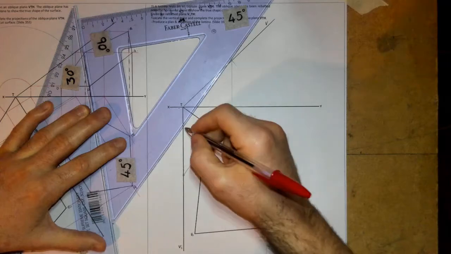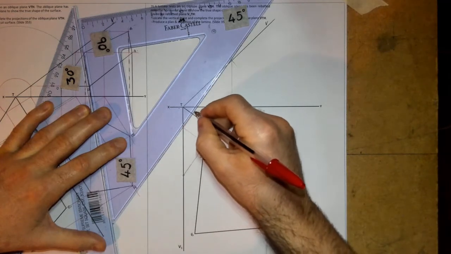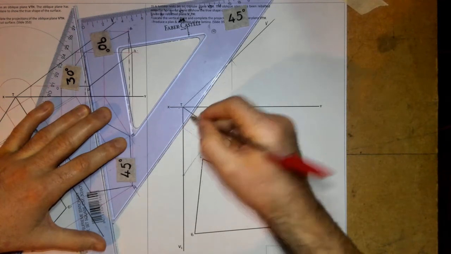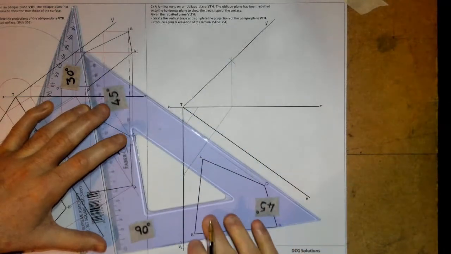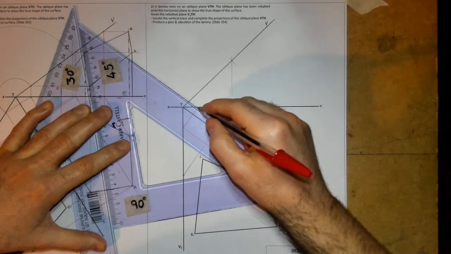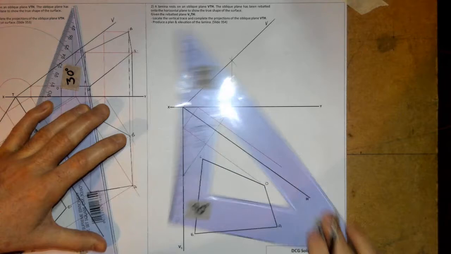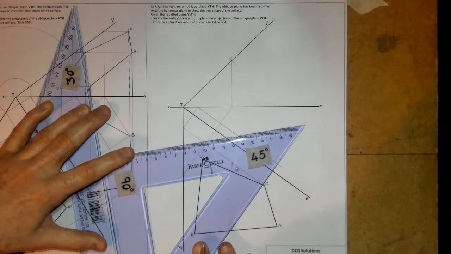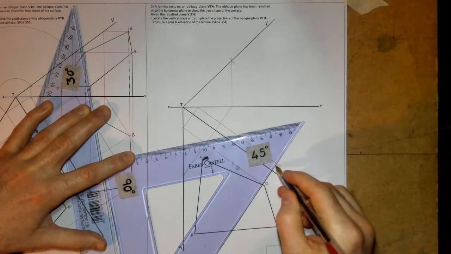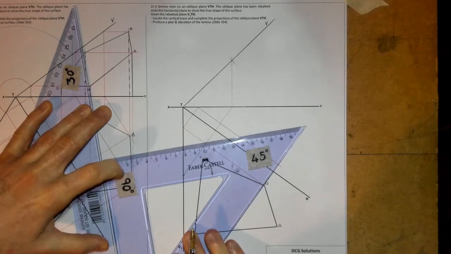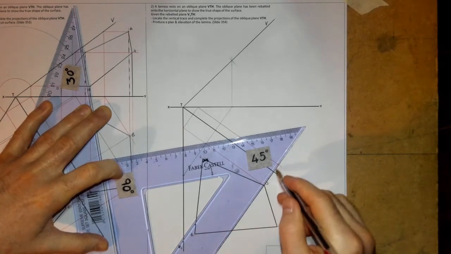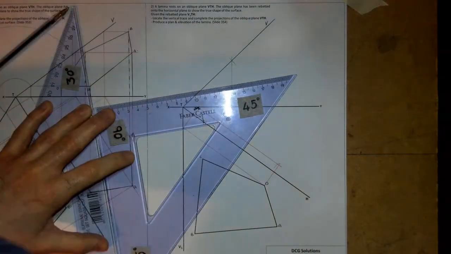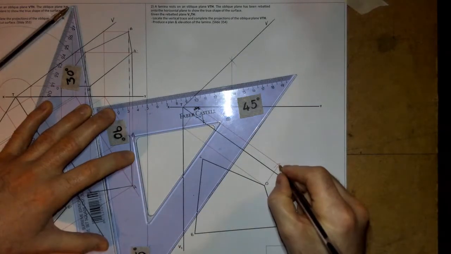So where it hits that, perpendicular to the horizontal trace to hit the XY line. Where it hits the XY line, projected parallel to the horizontal trace, and then just bring it far enough so that you know then that you can find it. Whoops, slips there. There we have it. That is our point in our plan view found.